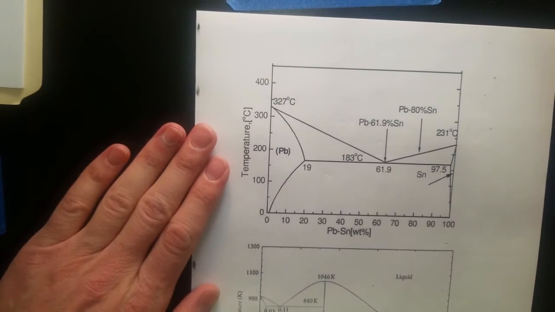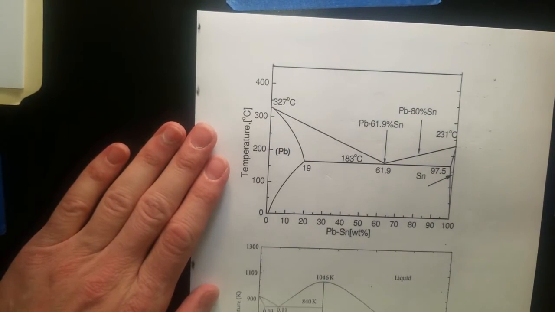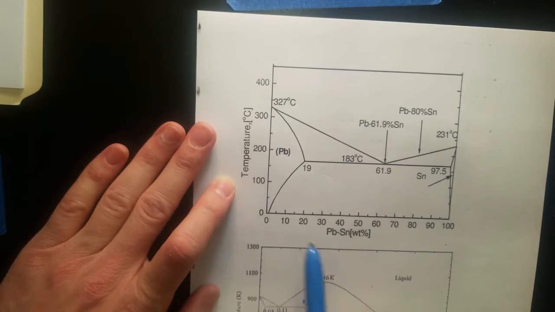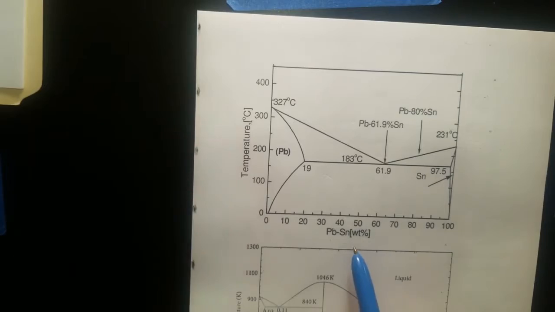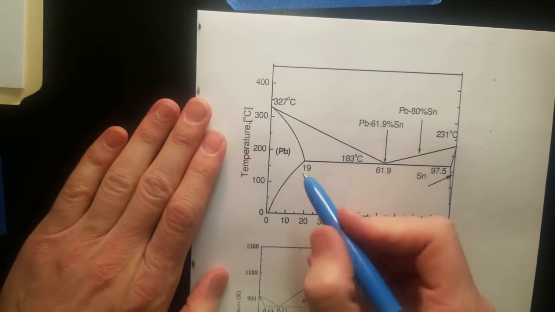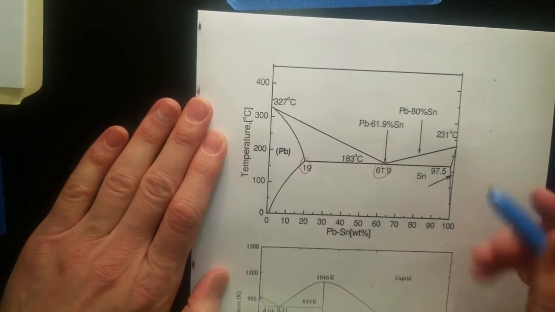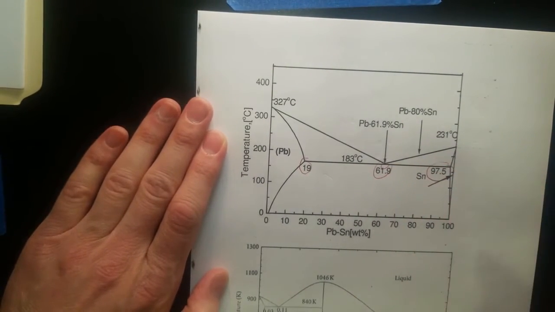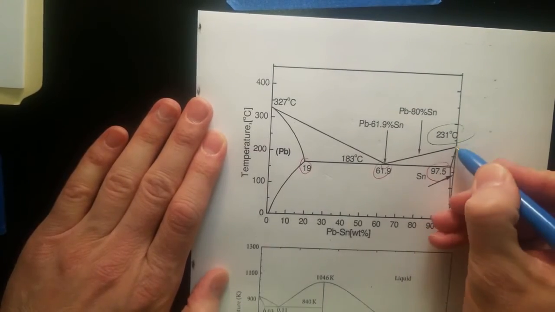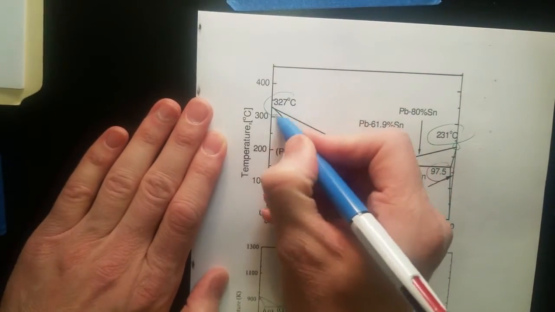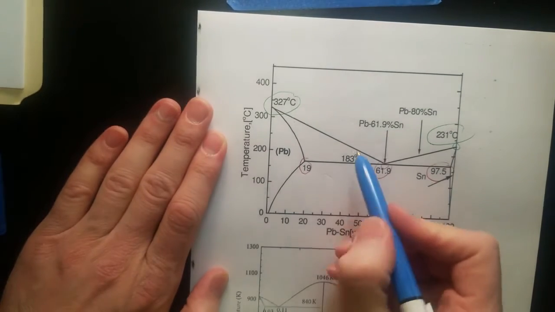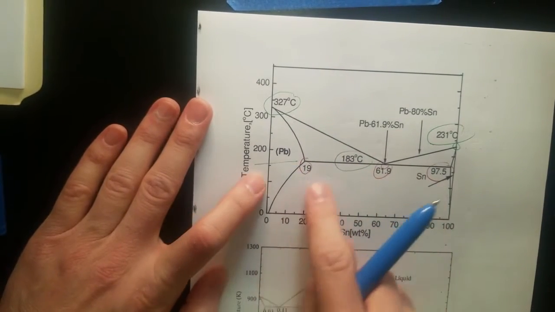Okay, this is everyone's favorite lead-tin eutectic. This is actually a pretty straightforward diagram. We've got the temperature in Celsius, and the composition in weight percent. They've actually identified for us all of the relevant compositions and temperatures. So that temperature corresponds to that, that temperature corresponds to that, and that temperature is the eutectic temperature.